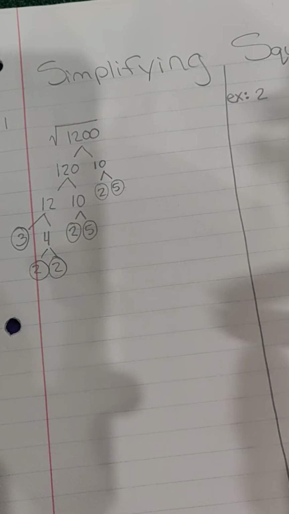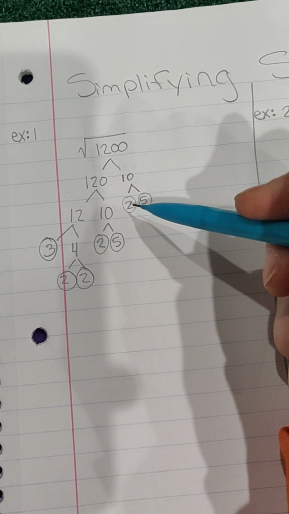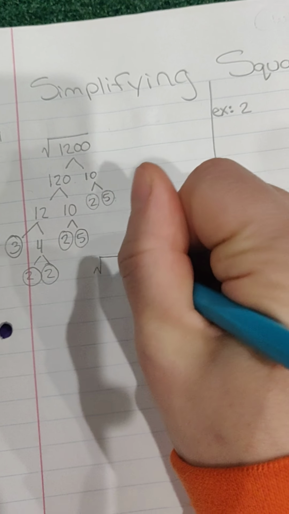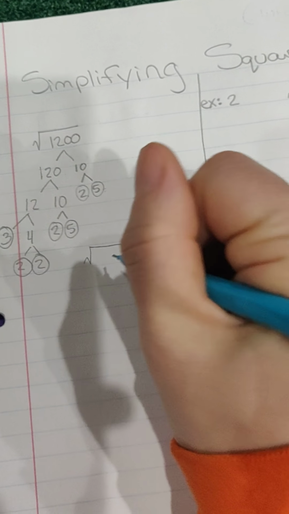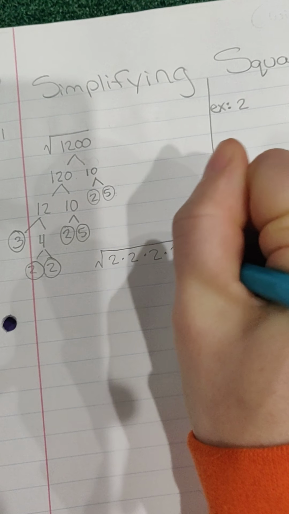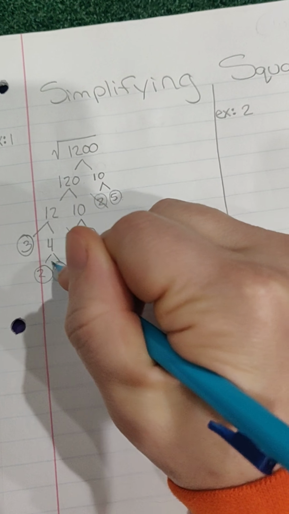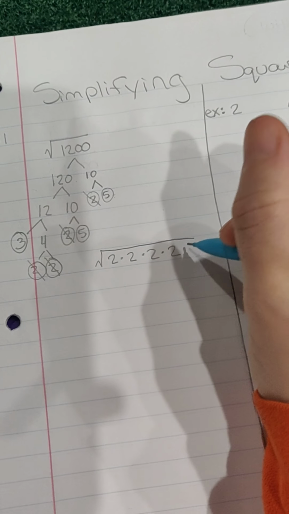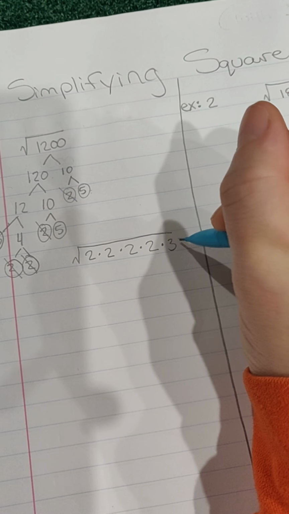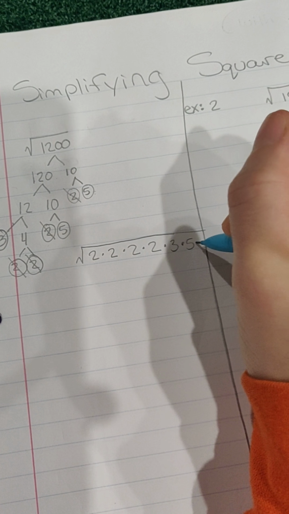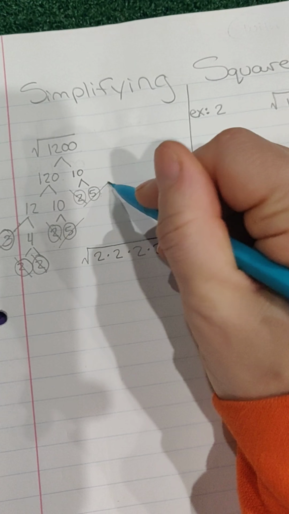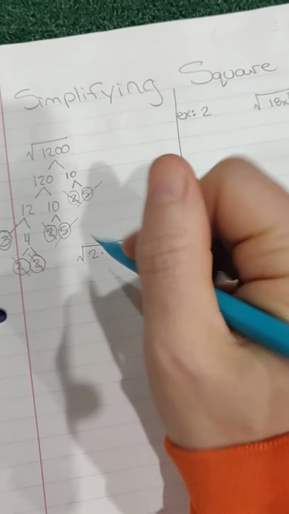So now, let's see how many 2's I have. I've got 1, 2, 3, 4. So I'm going to put all of those numbers under my square root. So I've got 2 times 2 times 2 times 2. That's 1, 2, 3, 4. I've got 4 2's times my 3, which is there, times 5 times 5, because I have 2 5's. Those are done. All right, so all of my prime numbers are under here.